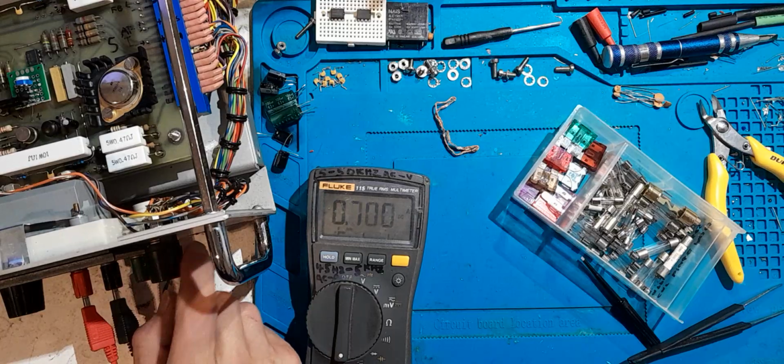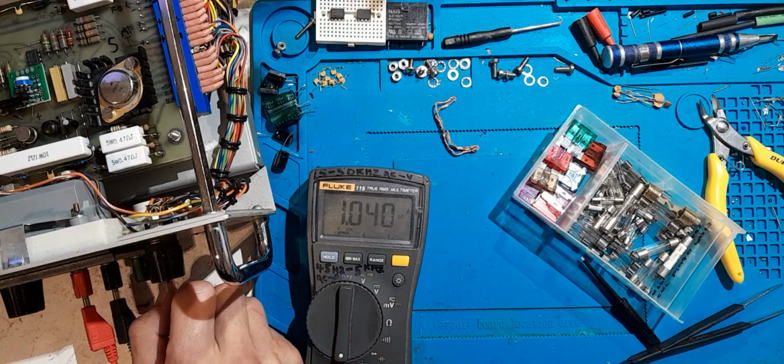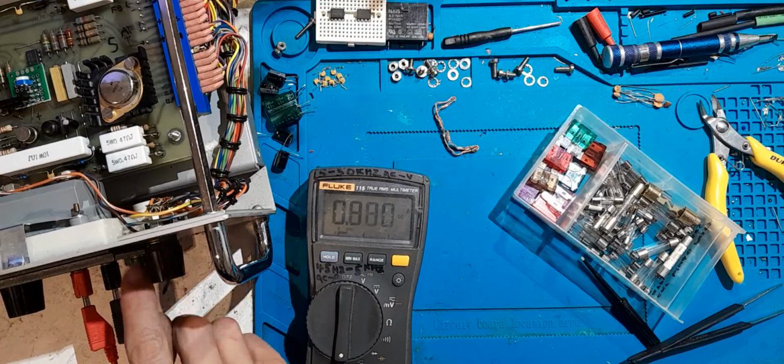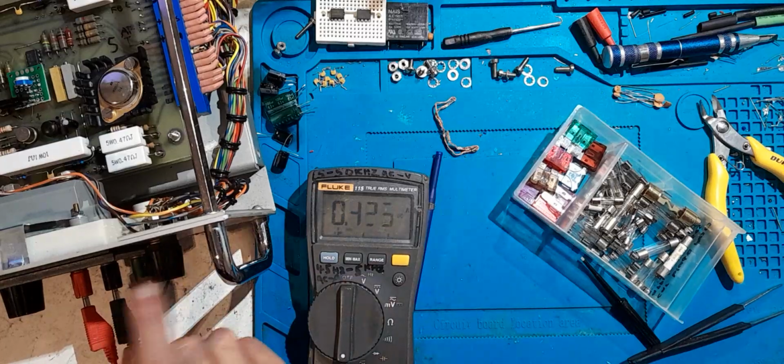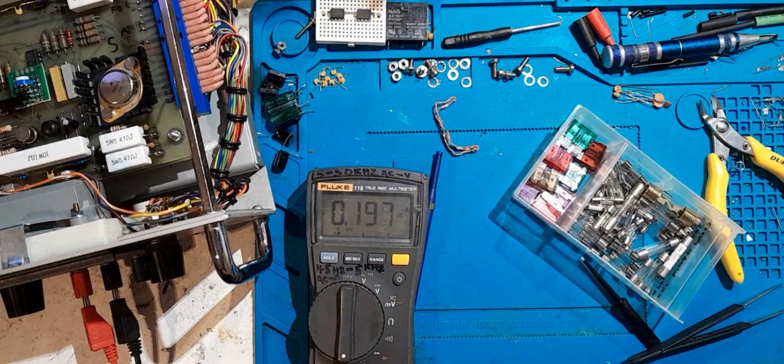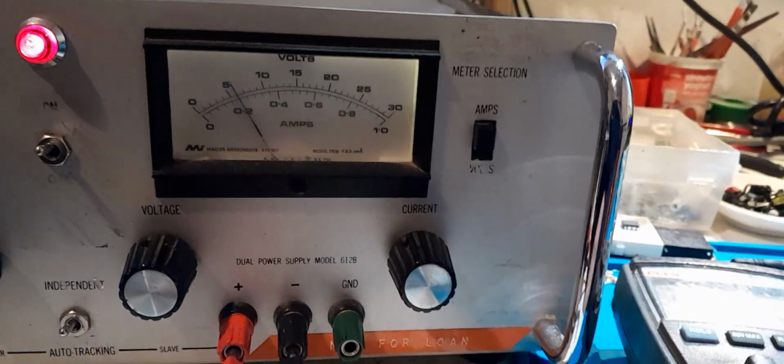That's interesting. It only goes up to 0.8 now, but it doesn't kick back. And as you can see on the meter, we get the whole amp. Let me show you what I'm saying.